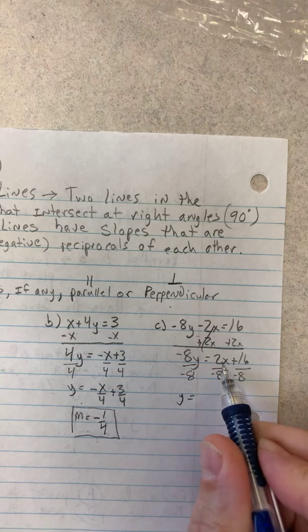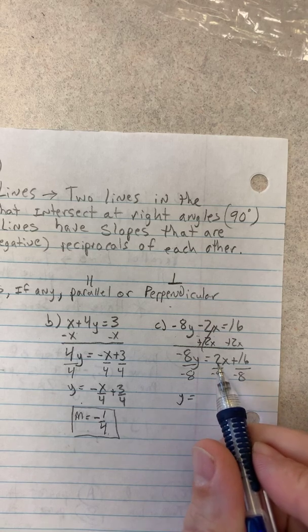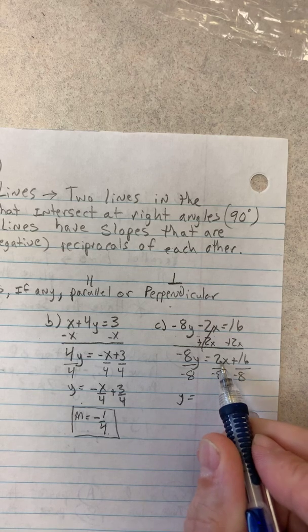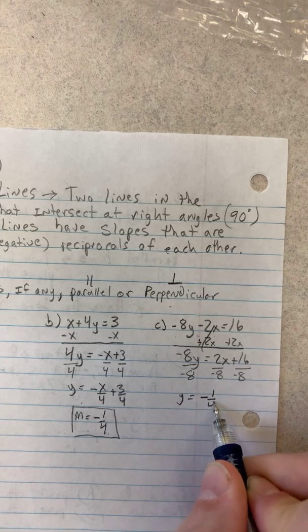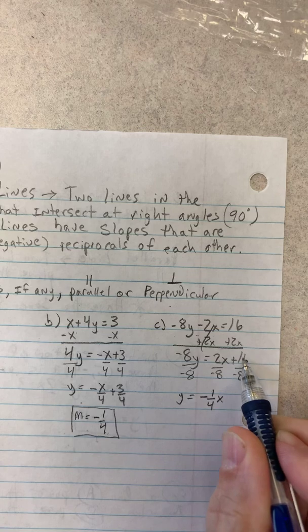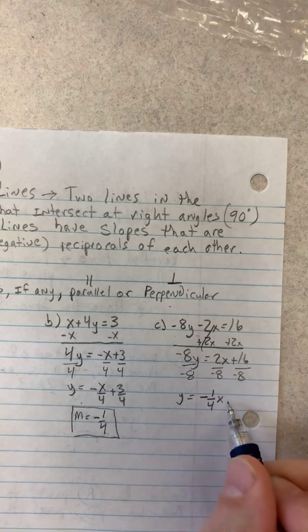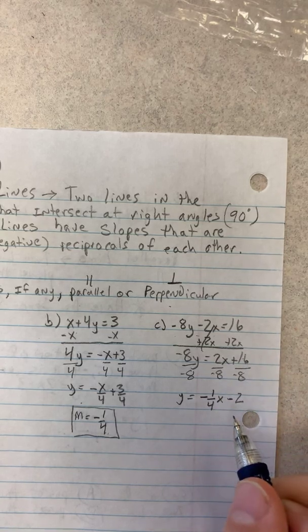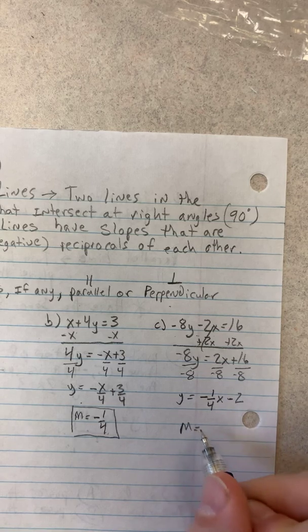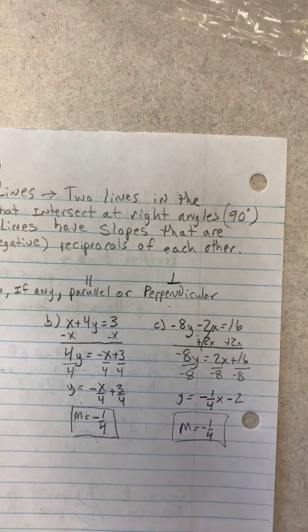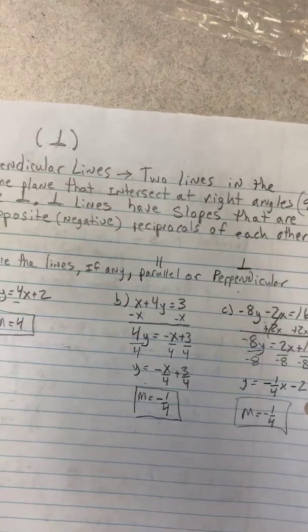Positive y then would equal 2 divided by negative 8. That reduces to a negative 1/4 x. 16 divided by negative 8, negative 2. I have a slope then of negative 1/4. Now I have something where I can make a determination.